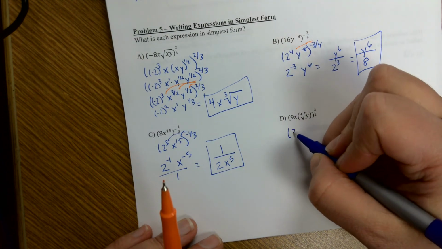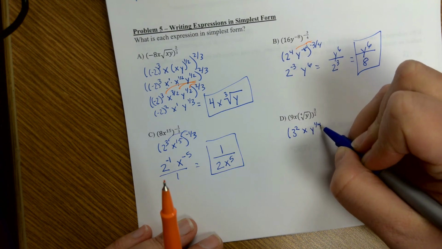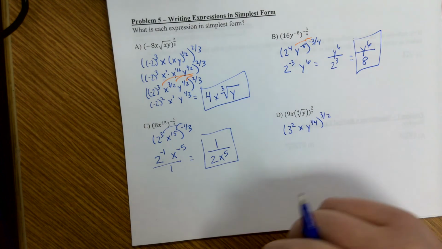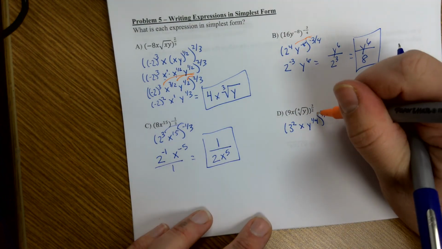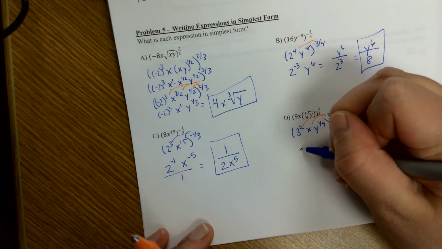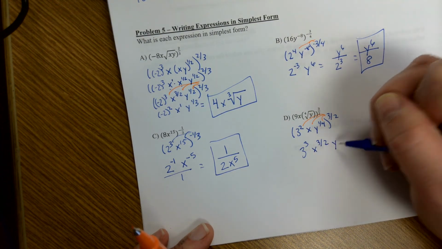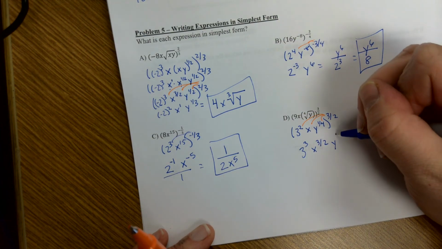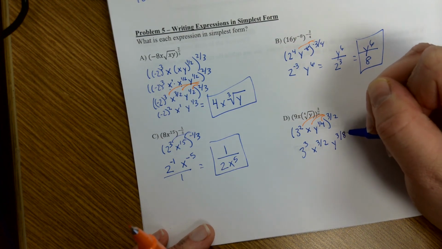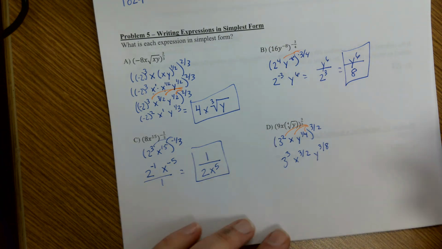And finally, I can rewrite 9 as 3 squared. This becomes y to the 1/4. And again, my power to a power, you can't be greedy, you've got to give to everyone on the inside. This becomes 3 to the 3rd, x to the 3/2, y to the 3/8.